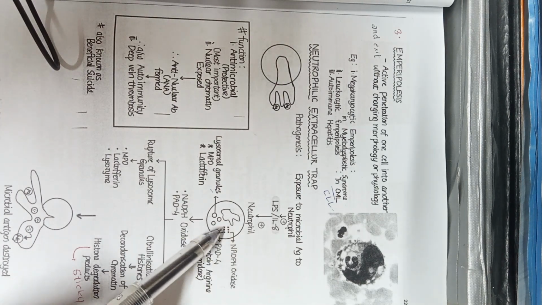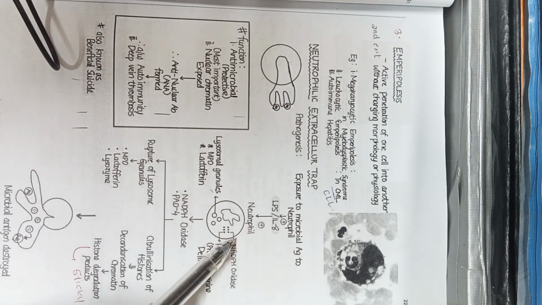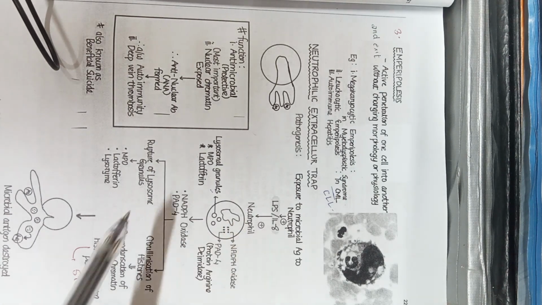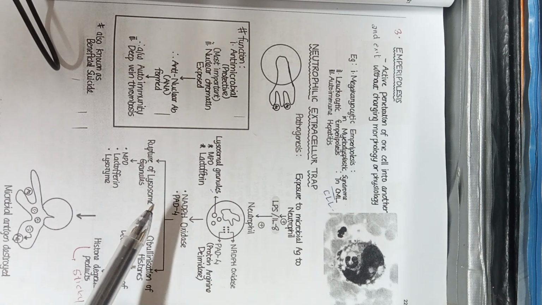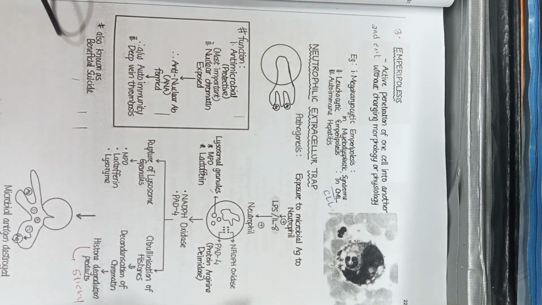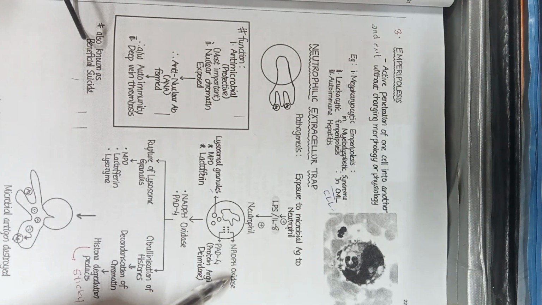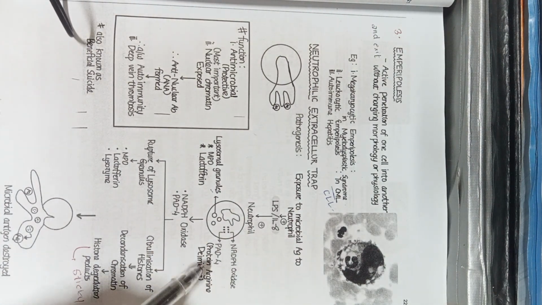Inside the neutrophil, there is lysosome, and in lysosome, lysosomal granules and lysosomal enzymes are present. In lysosomal granules, a favorite enzyme is NADPH oxidase, respiratory burst oxidase, and the second one is PAD4, protein arginine deaminase.